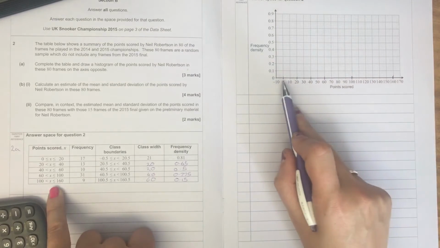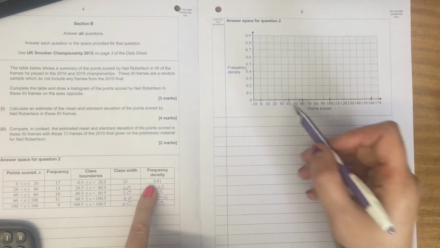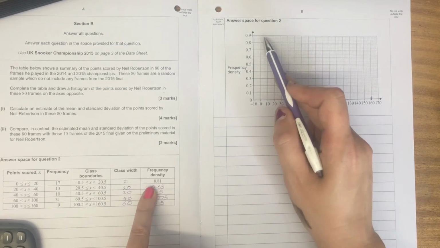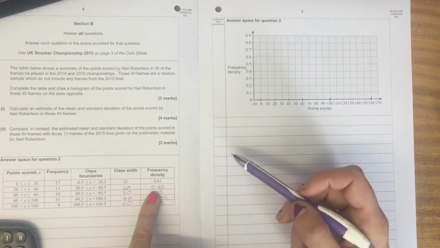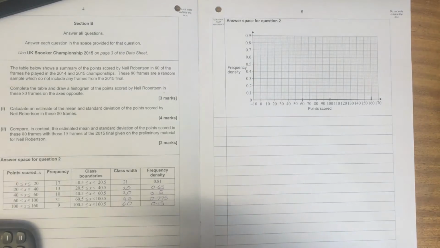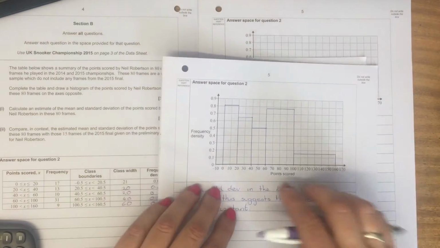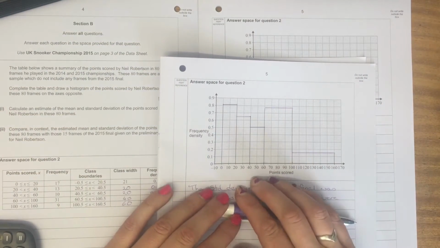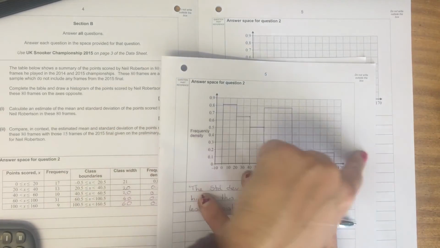So what you'll notice is these bars are not going to all be the same width. So for our first one, we'll take it up to 0.81. Second one will be up to 0.65, and what you should end up with is a graph that looks like this. So it's got slight positive skew.